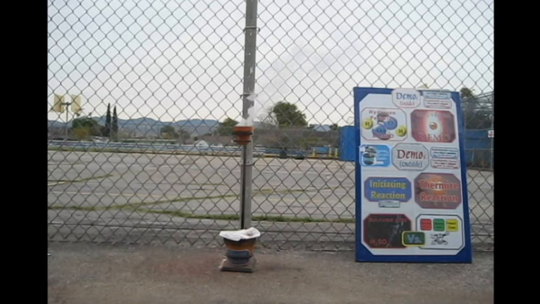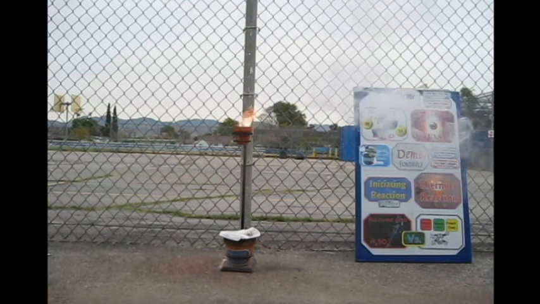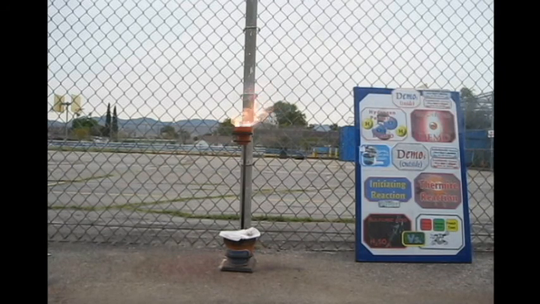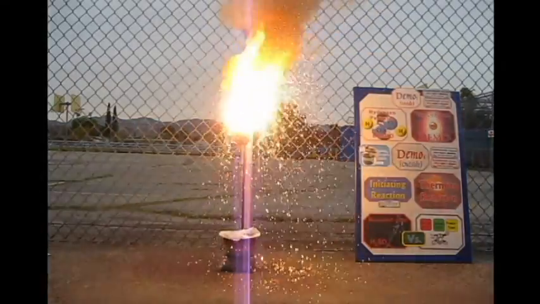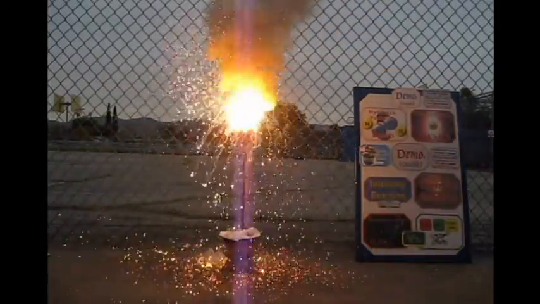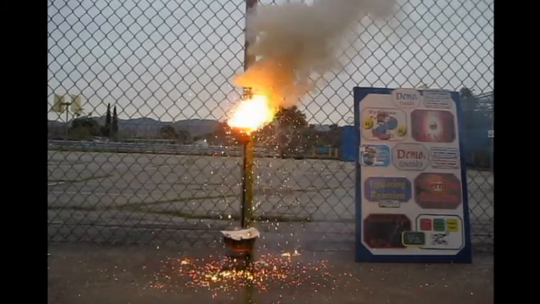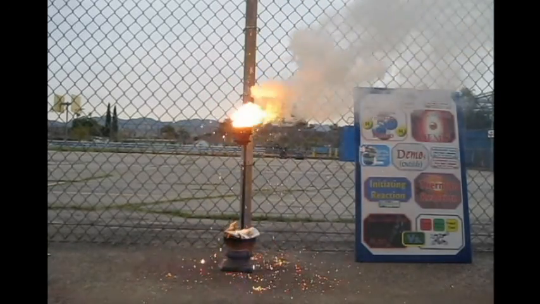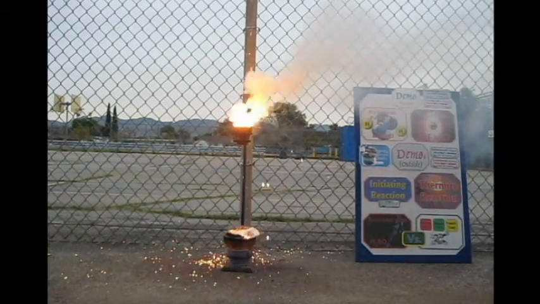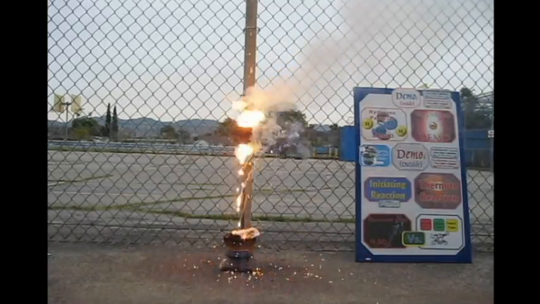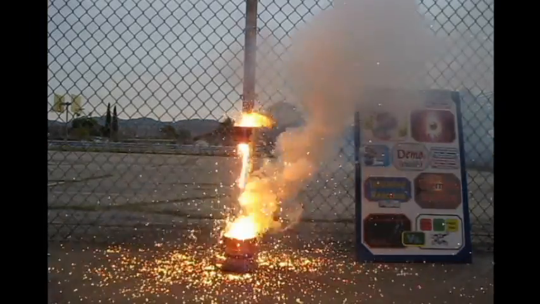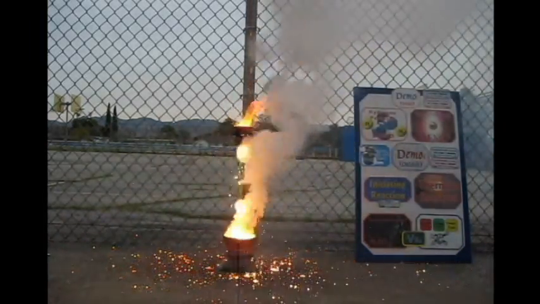Hopefully this will happen. We want to see a really strong reaction starting. Come on. More than that, way more. There we go, that's what we want. Watch the bottom. It's going to come out molten. There we go. This is why we have a safety perimeter.